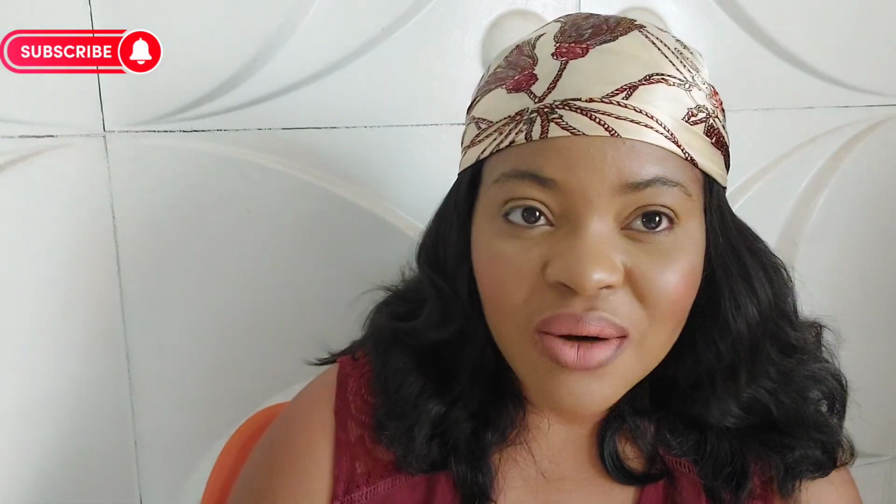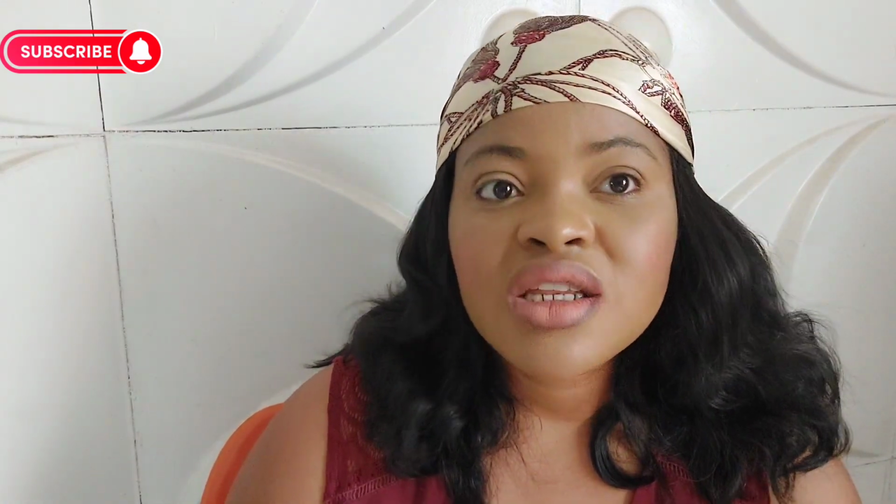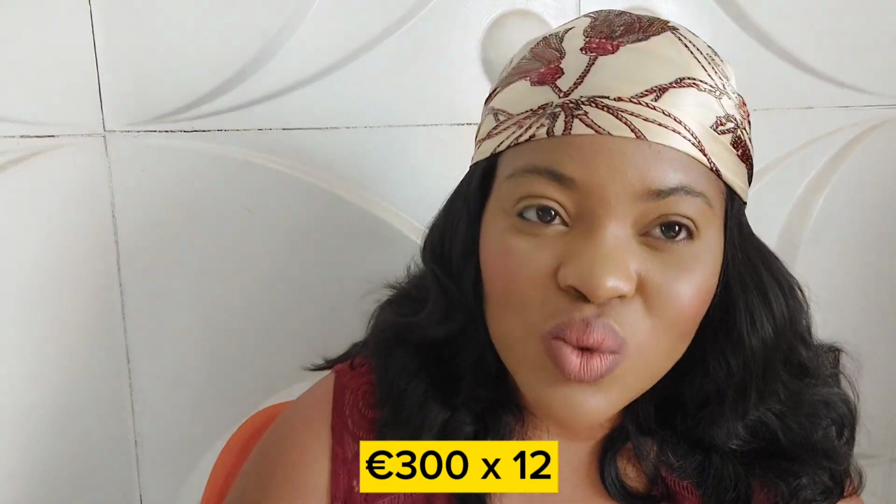Then for your child, if it's a child going with you, the proof of fund for a child is 300 euros times 12. If they are children, 300 euros times 12 for one child, 300 euros times 12 for another child. So what you just need to do is 585 times 12, maybe it's giving you, let me say, 15,000. 480 times 12 giving you 5,000.